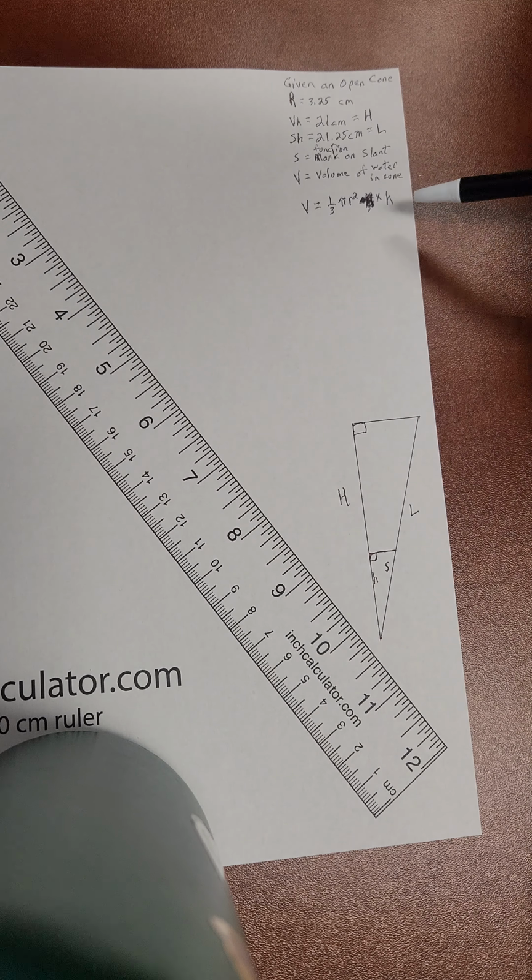then I realized that we kind of need to know this radius here. So I'm going to label this capital R, and you'll notice I did that here. I'm going to label this lowercase r. So H to H, L to S, and capital R to lowercase r.